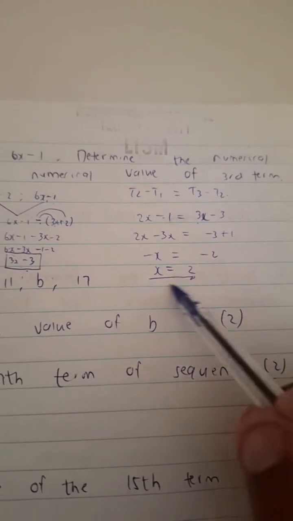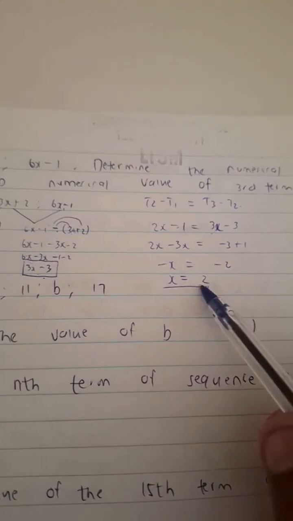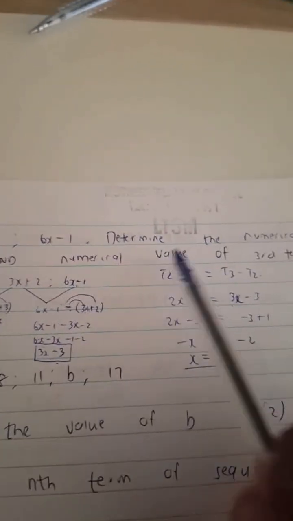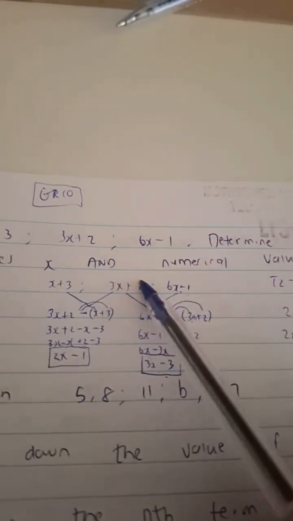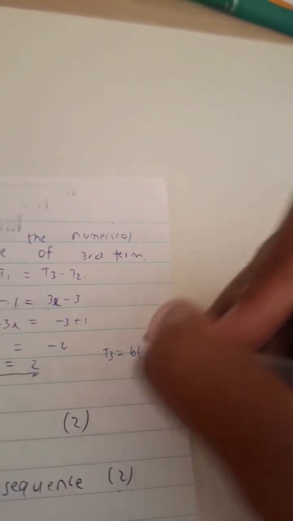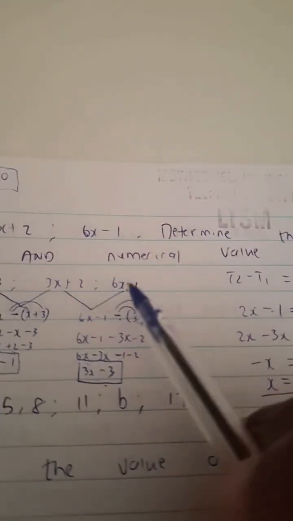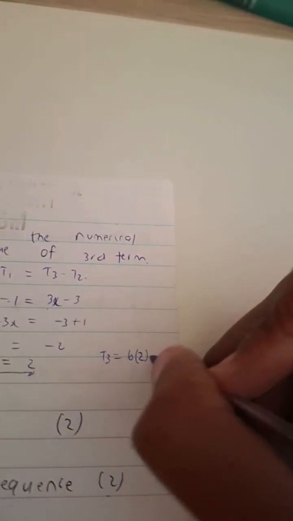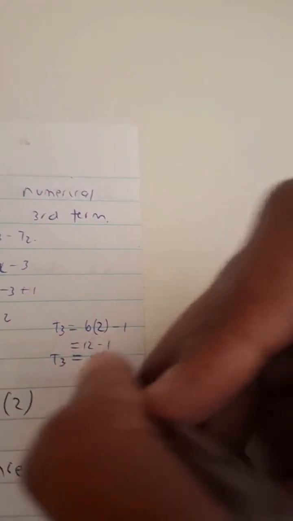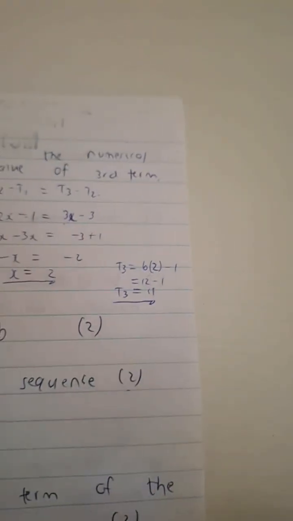That is my value of x, guys. I've just found my value of x. X is equal to 2. And remember, what did they say? Determine the numerical value of x and the numerical value of the third term. Where's the third term? Here is the third term. T3 is equal to 6x minus 1. Now, in the place of x, I can substitute 2, minus the 1. That's 12 minus 1, which is 11. So term 3 is 11.